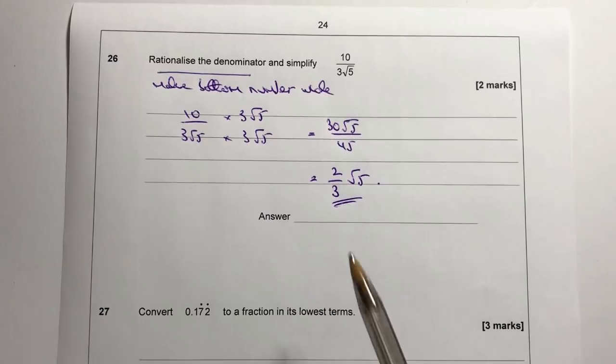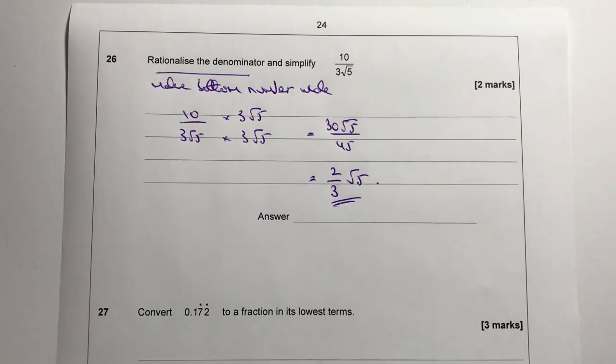Okay, because 30 and 45 are both divisible by 15, so 15 goes into 30 twice and 15 goes into 45 3 times. Okay, hope that's all right. Please do add a comment if you're not sure about that. And again, there are some videos within the channel that will give you some practice on rationalising the denominator.